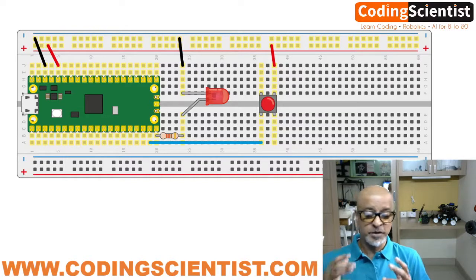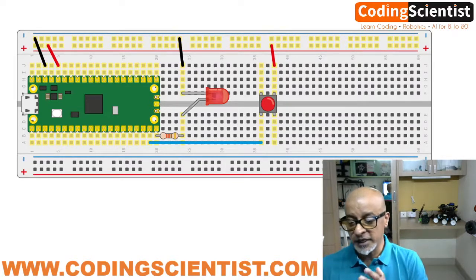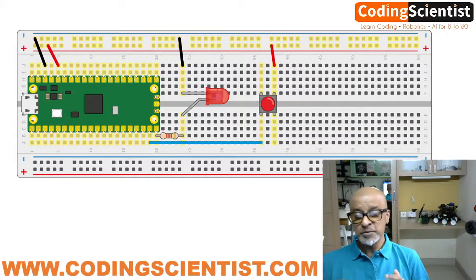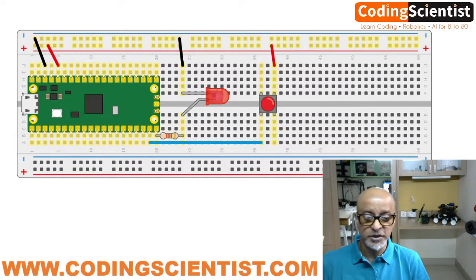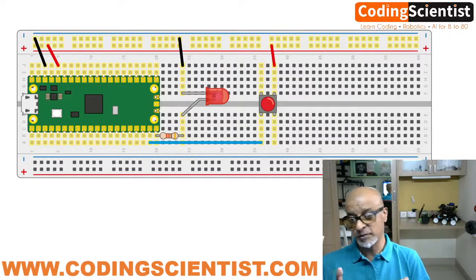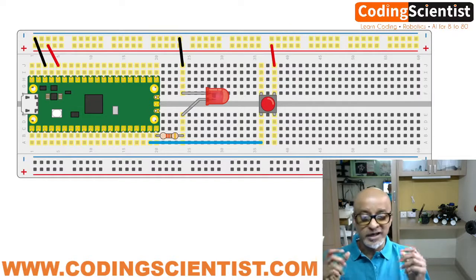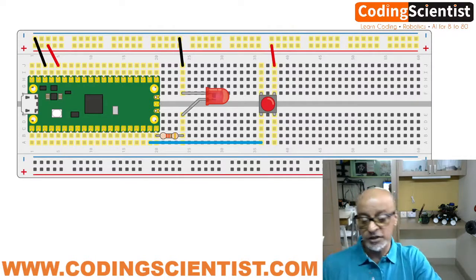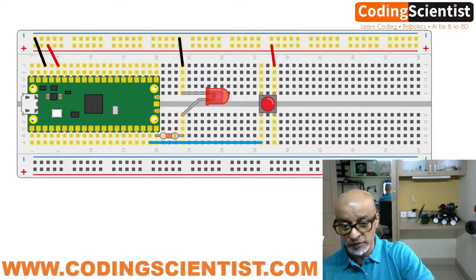So basically, we use pulse width modulation to control the brightness of the LED. We'll be using the same principle that is applicable when we control a servo motor or a DC motor, either remotely using a remote control or through a connected joystick. I will show you those advanced builds in the near future as we go along.